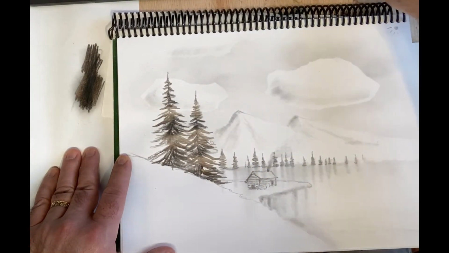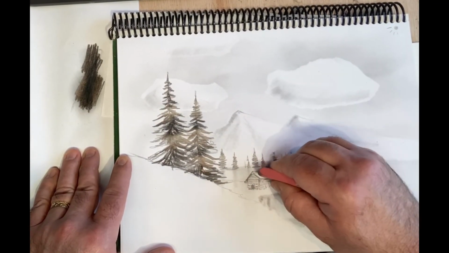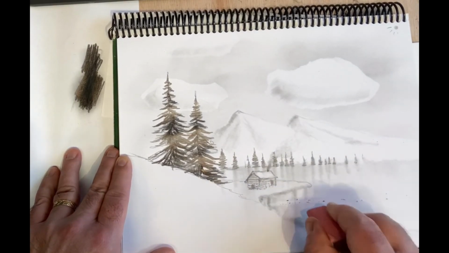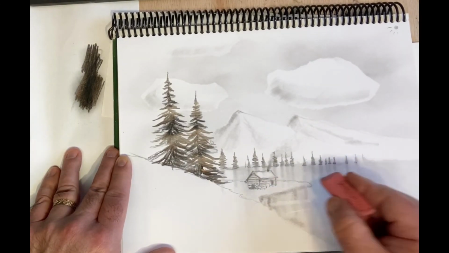And then some final touches with the eraser. I want snow on the roof of the cabin, and also you can do a back and forth motion to represent ripples in the water.